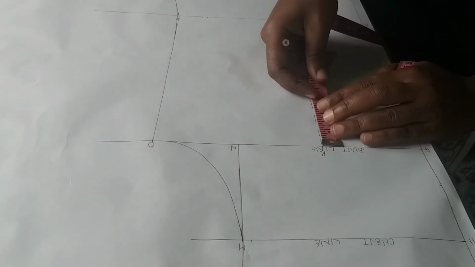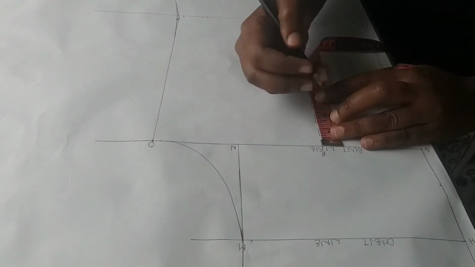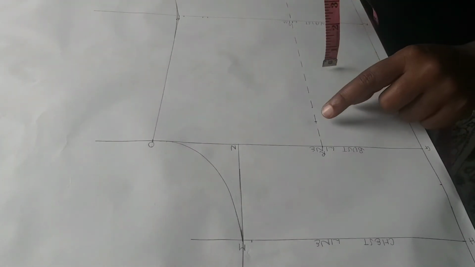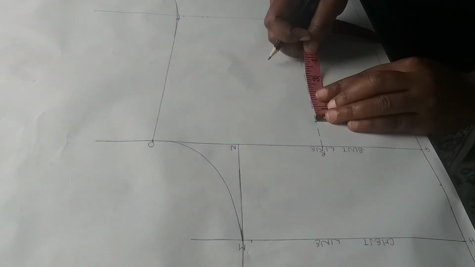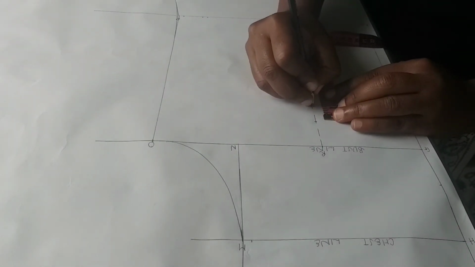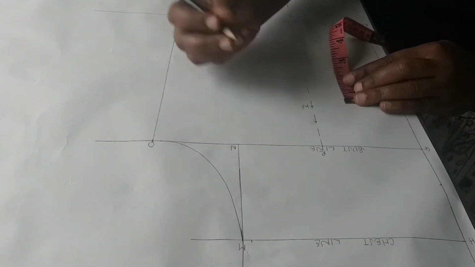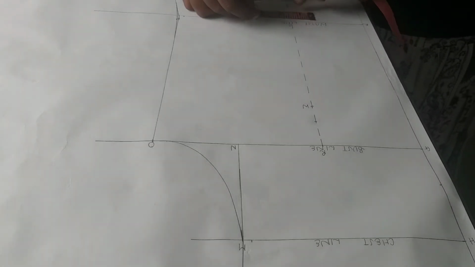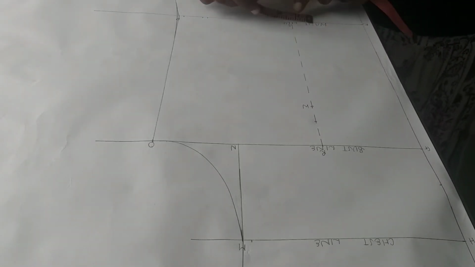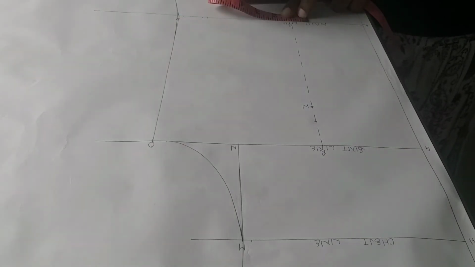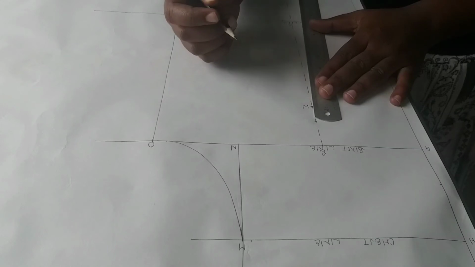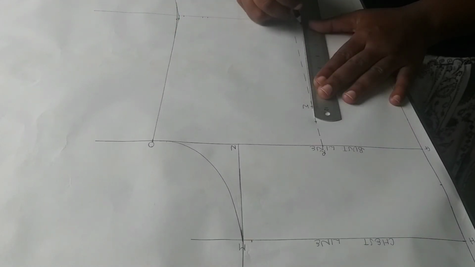Then from R, measure 1.5 inches downwards. This is your bust point. And from your bust point, measure 1 inch going down and label that point as W. Remember, on the waistline we left 1 inch for that. So on either side of this dotted line, measure 0.5 inches. Then connect these points on the waistline to point W as shown here.